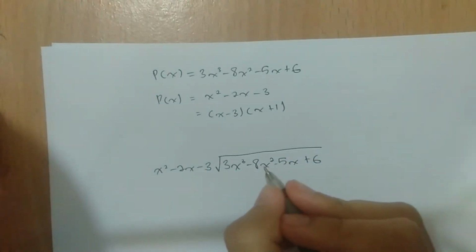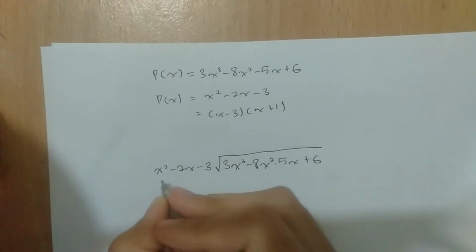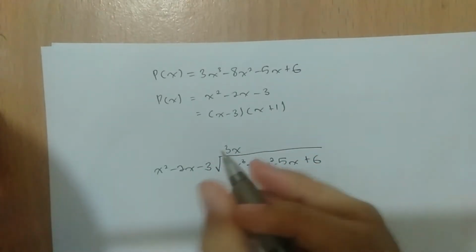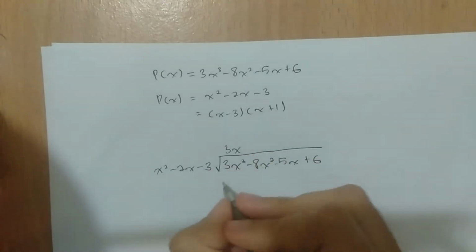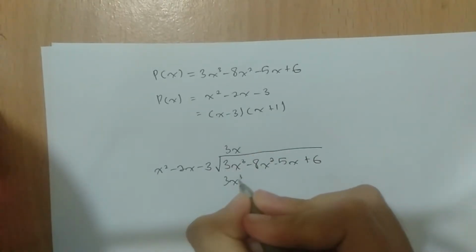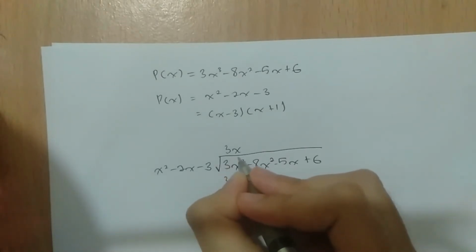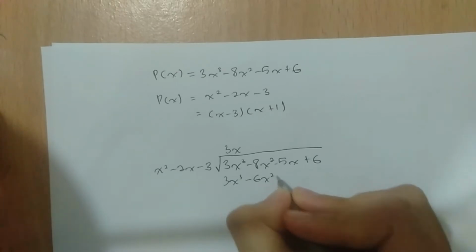So to solve this question, we have to divide 3x cubed by x squared, which we will get 3x. So we multiply 3x with x squared, which we will get 3x cubed. Negative 2x we also multiply with 3x, which we will get negative 6x squared.